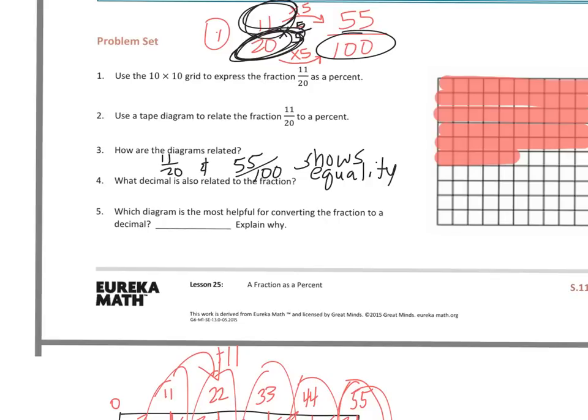So if we put what decimal is related to the fraction, well, we're going to work with our fraction of 55 hundredths. And the best part about that fraction is when I say it, 55 hundredths, I'm actually saying the decimal. 55 hundredths. And then the last part, 5, which diagram is the most helpful for converting the fraction to a decimal? I'm leaving that to you because you get to pick which one you like, whether you like the tape diagram or whether you like the other model, the 10 by 10 that we use for our grid. Go ahead and explain that, and you should be all set.